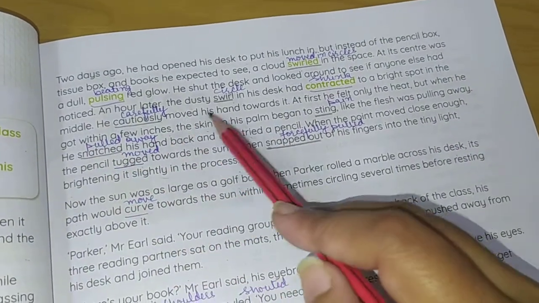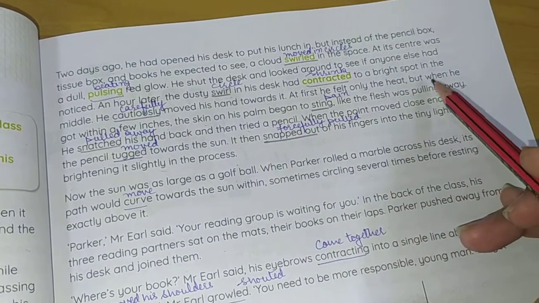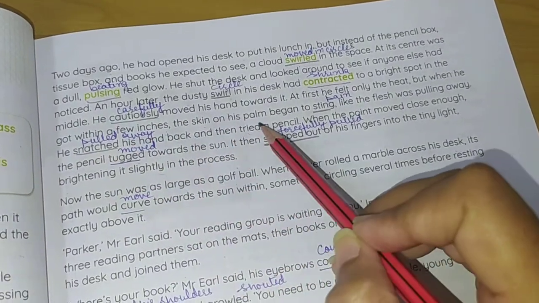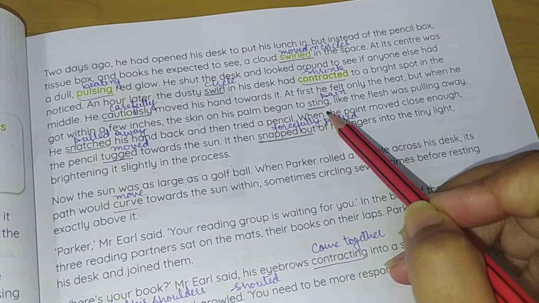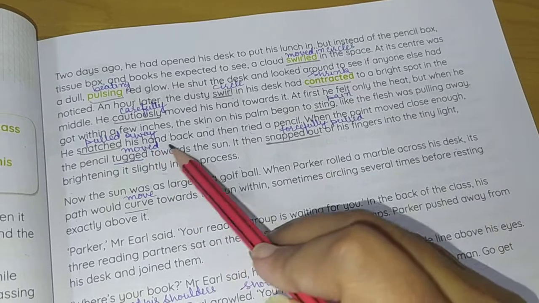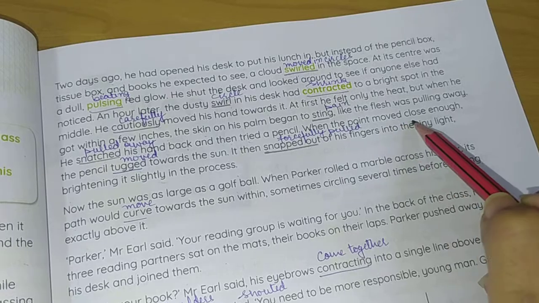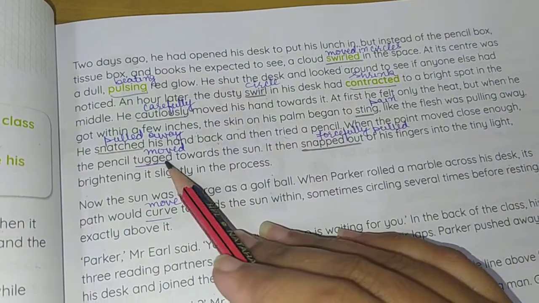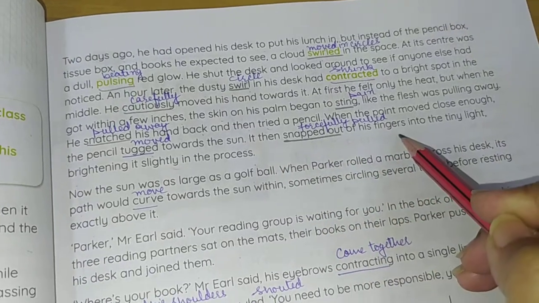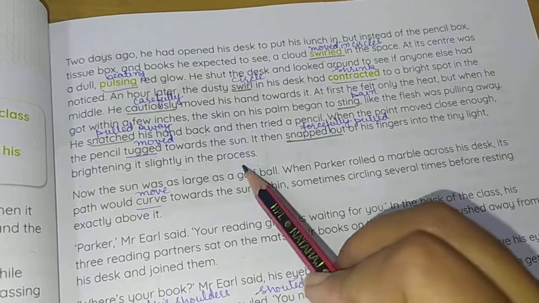He cautiously moved his hand towards it. At first, he felt only the heat, but when he got within a few inches, the skin on his palm began to sting, like the flesh was pulling away. He snatched his hand back and then tried a pencil. When the point moved close enough, the pencil tugged towards the sun. It then snapped out of his fingers into the tiny light, brightening it slightly in the process.